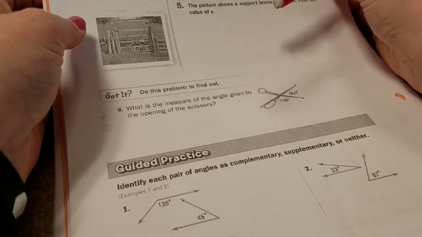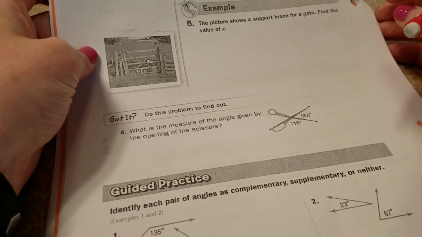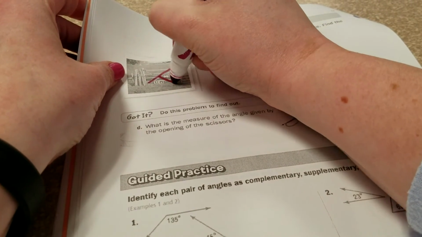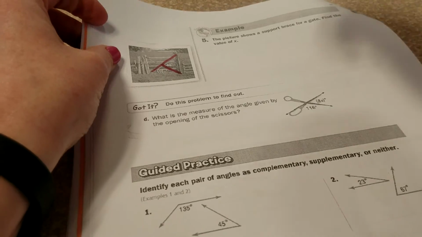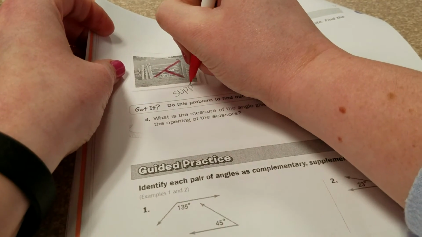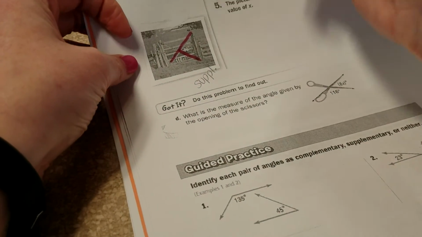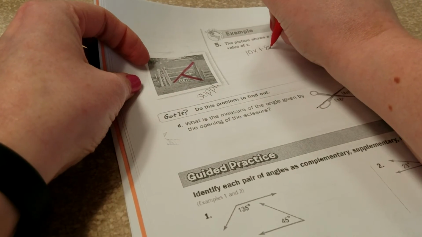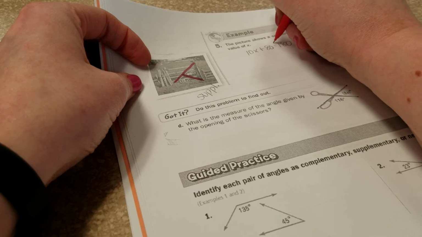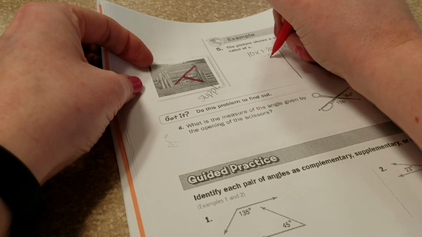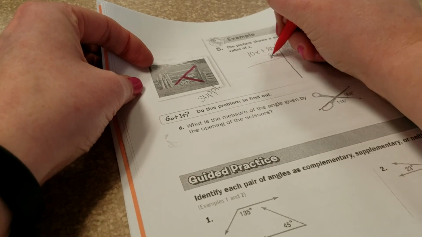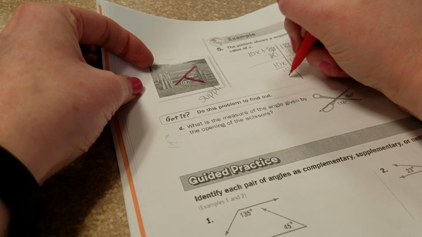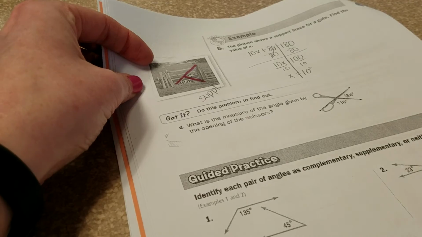Last page in our notes, this picture shows a support brace for a gate. Find the value of x. You'll notice this is a line and here's a set of angles. Since they're a line, they're actually supplementary, or we can even call them a linear pair. And it looks like we have 10x plus 80 equals 180 because they make a straight line. Subtract 80, we get 10x equals 100. Divide by 10, x equals 10 degrees.